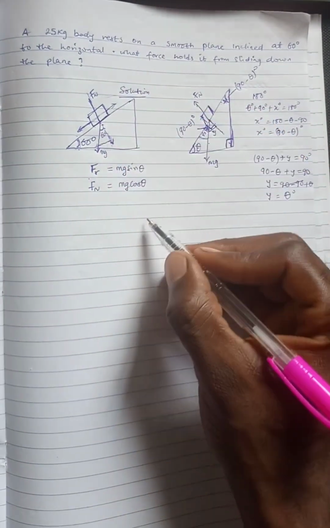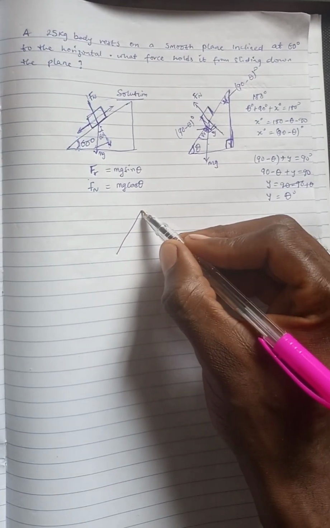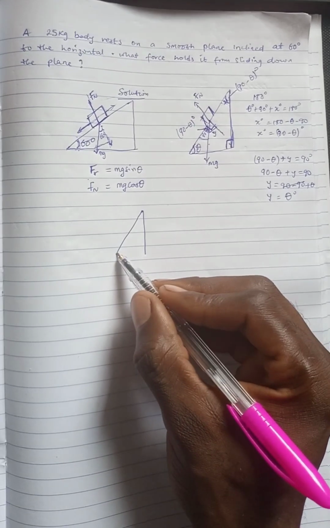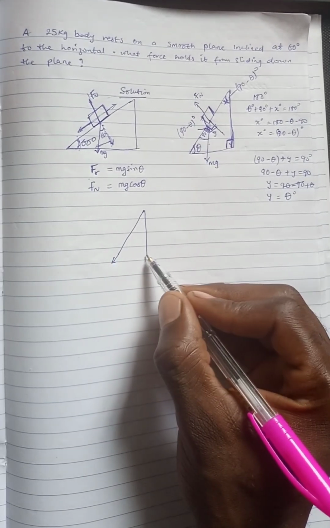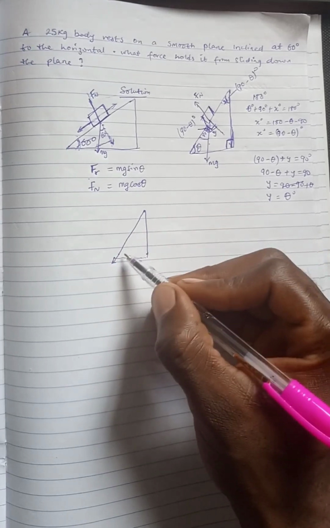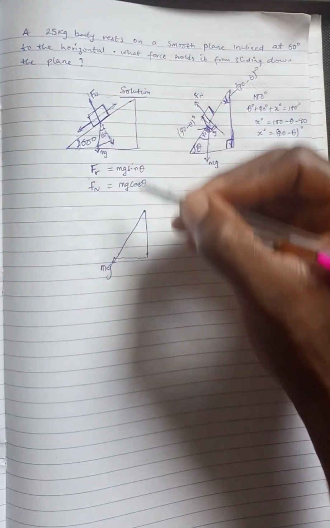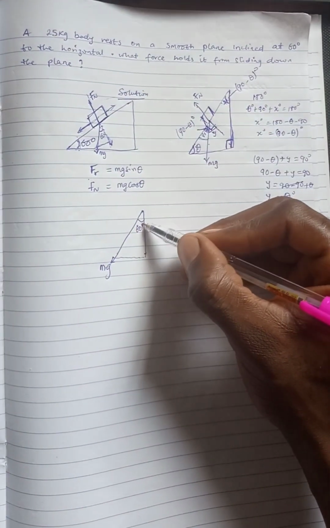Okay, so if I should bring this thing out, what I have is this. Where this is the weight of the object, mg, and this is the angle subtended, which is 60 degrees.